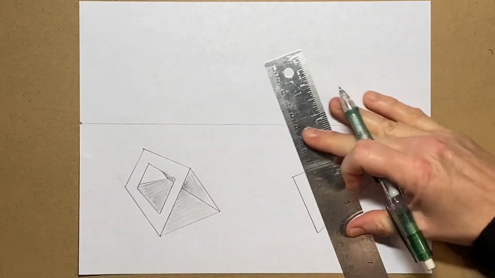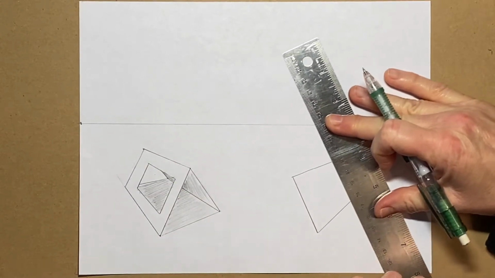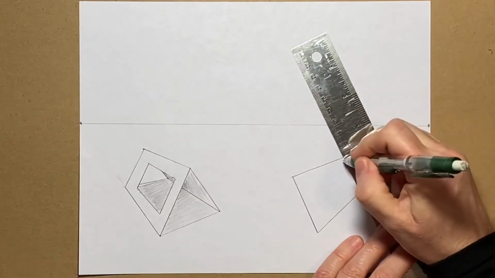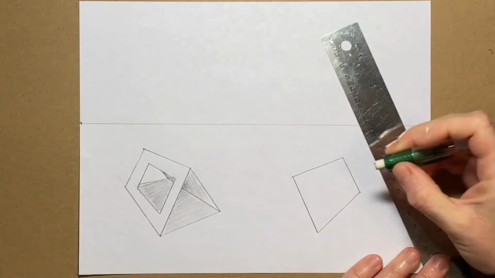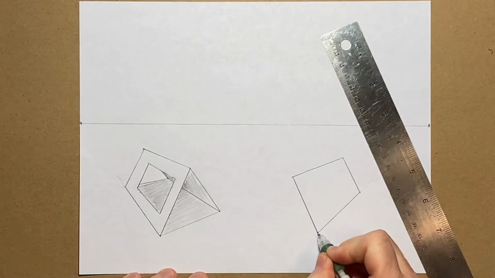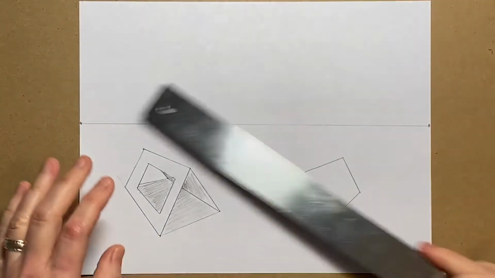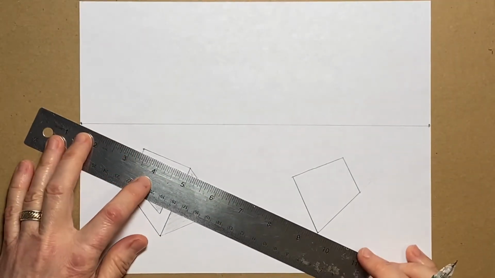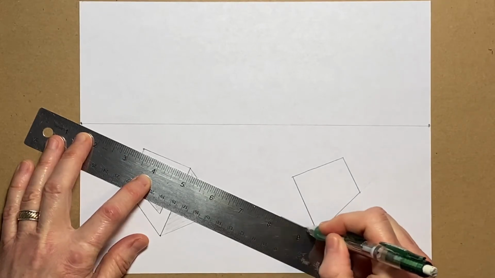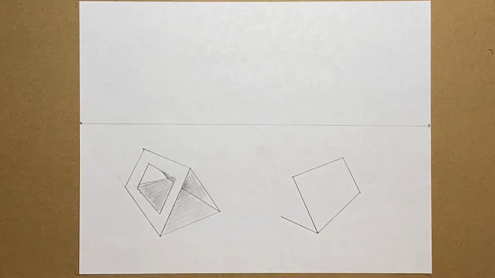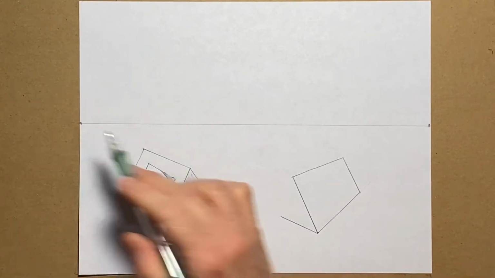Just like so. Take my ruler, slide it back, erase this extra line. The bottom goes back to my other side vanishing point. I'm going to make this one a little narrower. So the bottom connected back.